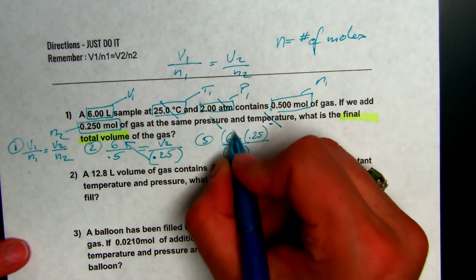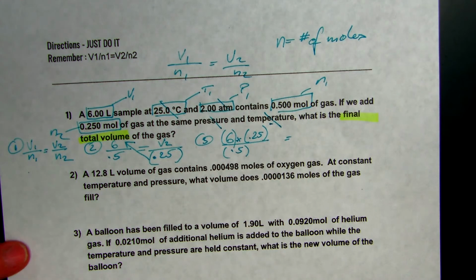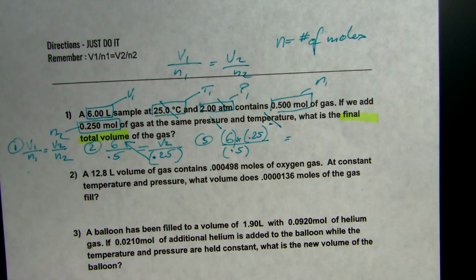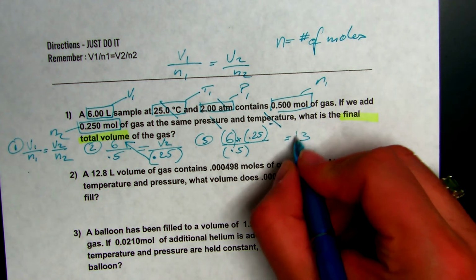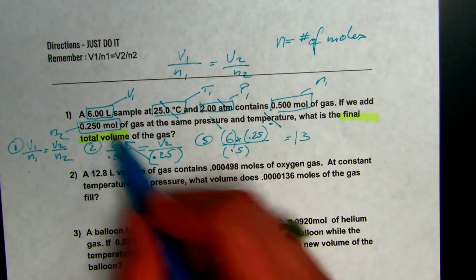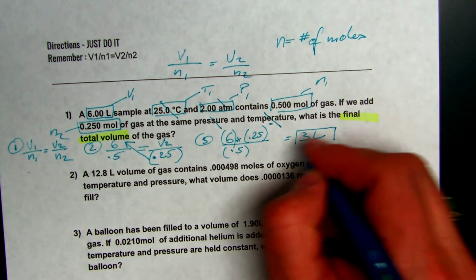And guys, what do I get? It is 3. So my final volume is in liters, and it is 3 liters.